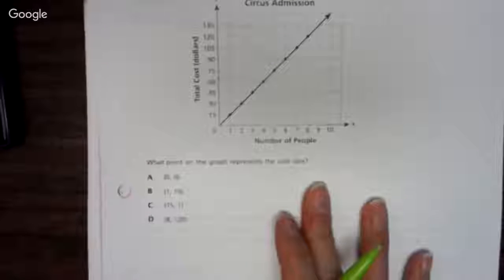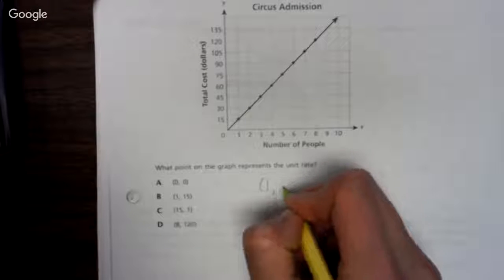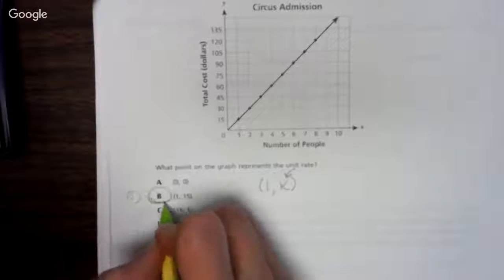All right, number 29. The graph below shows a relationship between the number of people in a group and the total cost of admission. What point on this graph represents the unit rate? We talked about this. There's 2 points on a proportional relationship, 0, 0, and 1K. 1K, K represents the unit rate. So this would be 1, 15, which would be choice B.